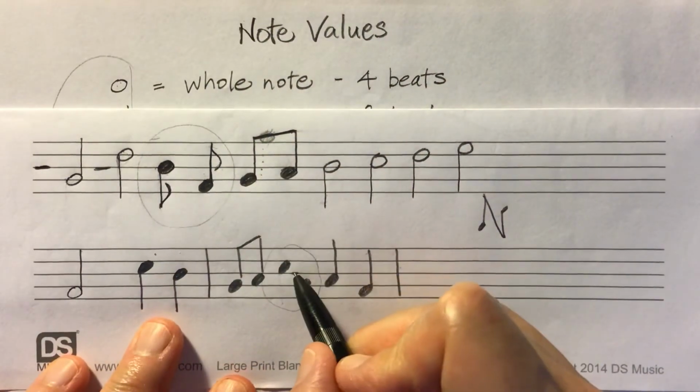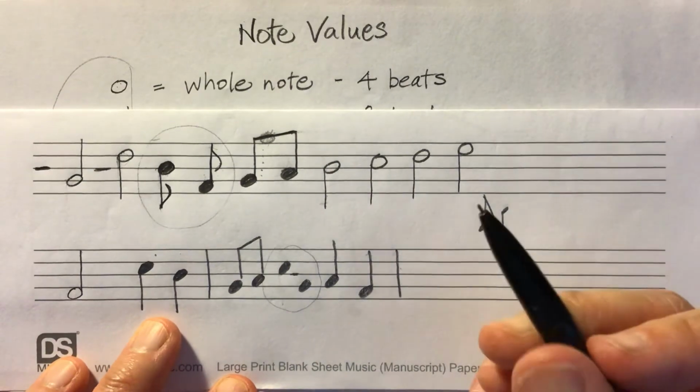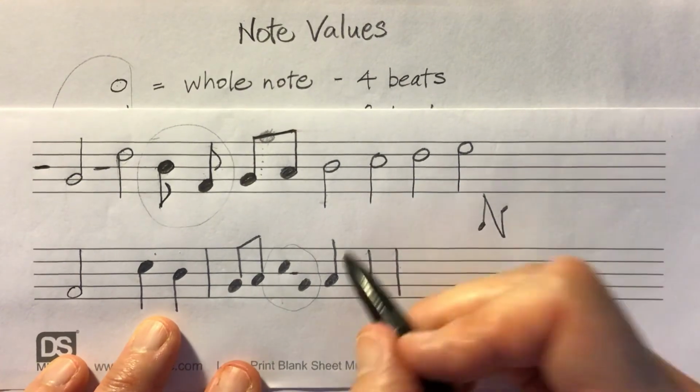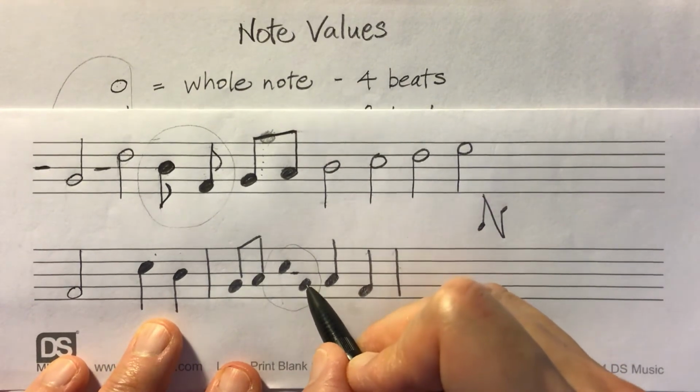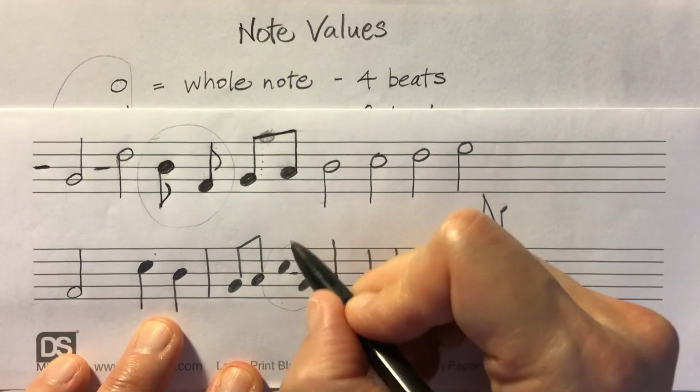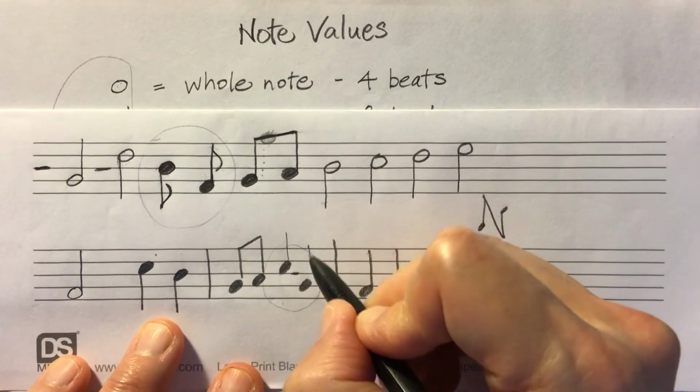Same kind of thing. There's your middle line. Which note is further away? That's going to win. This note, isn't it? That's further away, so that will win. That's an up stem, so this ends up having to switch to an up stem.